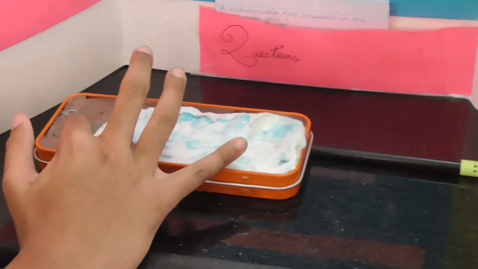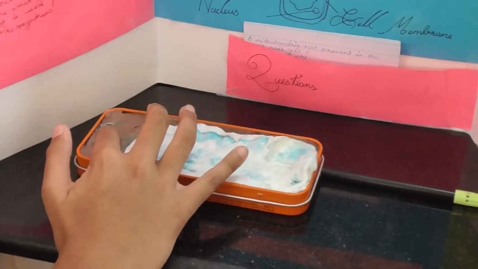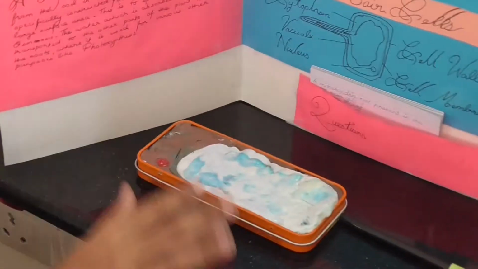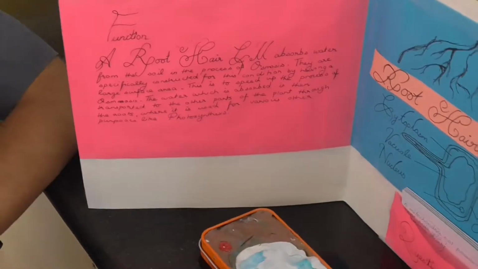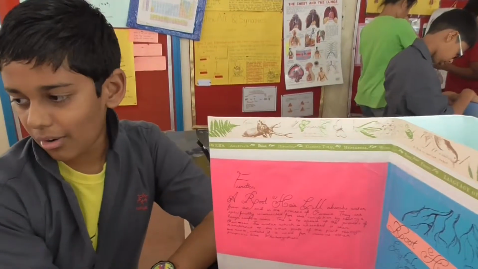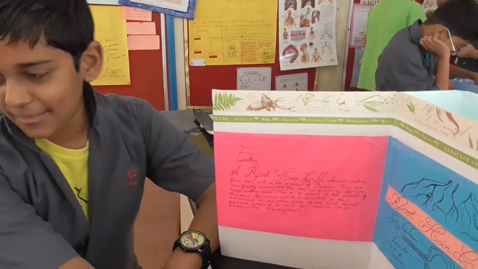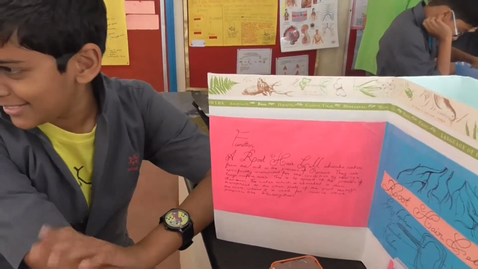And the nucleus, which is there in every cell, is the command center of the cell, and the cell membrane and cell wall. The cell membrane, I'll explain a different type of membrane called the selectively permeable membrane later to you. And the cell wall, it's made of cellulose, and it protects the cell. So, any questions as of now?